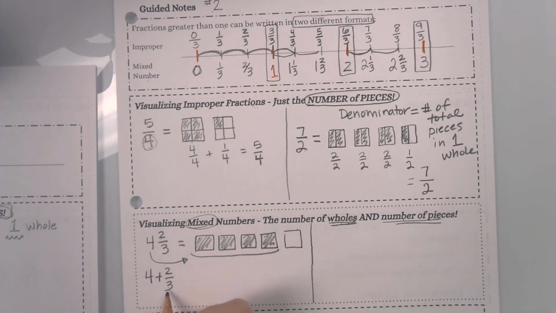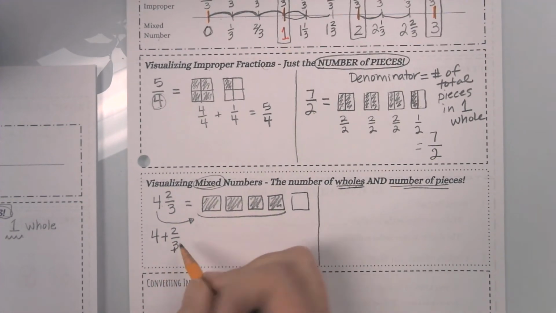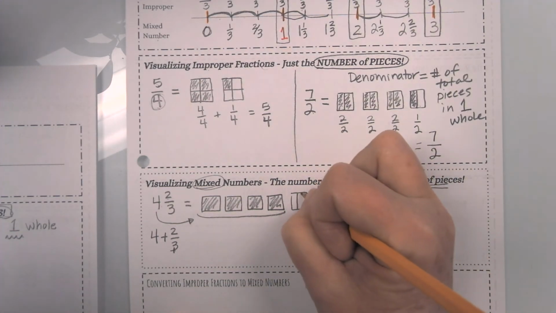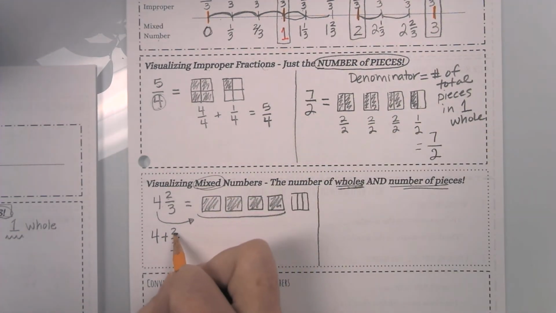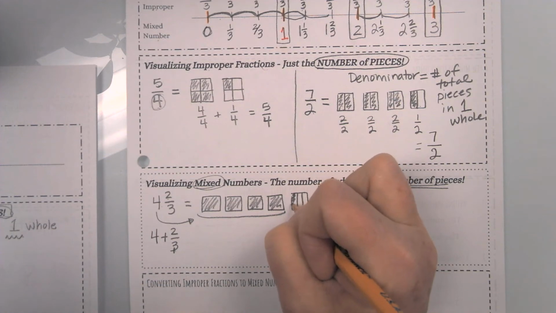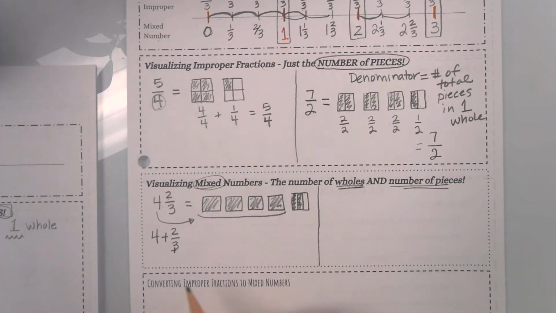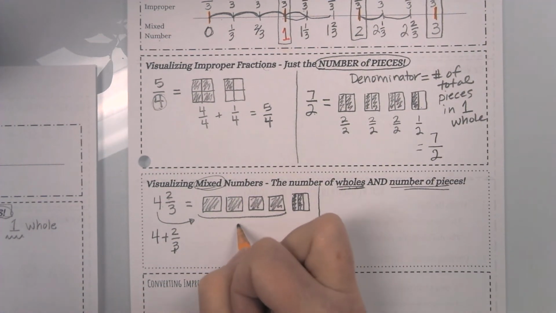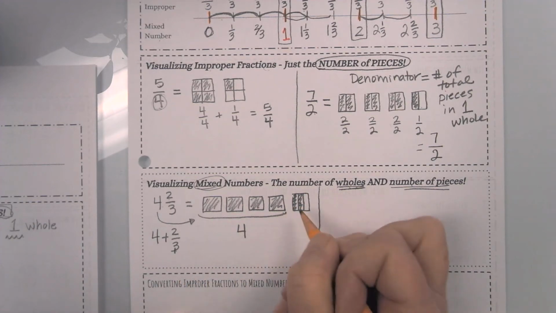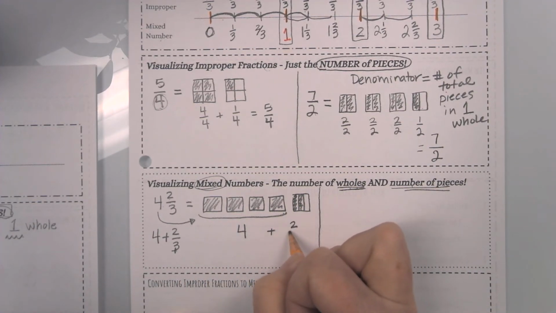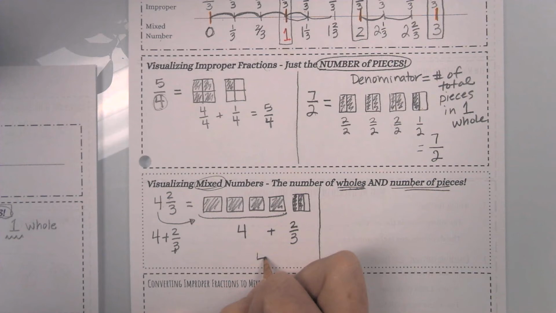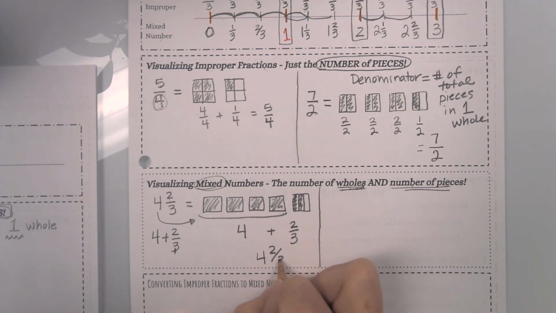Now, what am I going to cut my hole into? I'm going to cut it into thirds. How many am I going to color? 2. 1, 2. So this is 4 holes plus 2/3 of a hole. That's how I get my mixed number, 4 2/3.